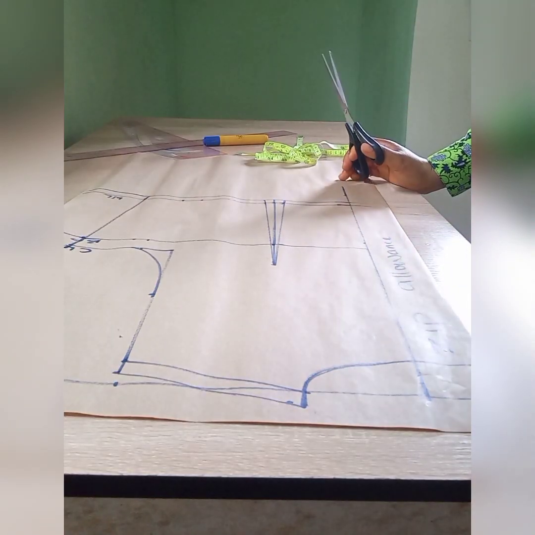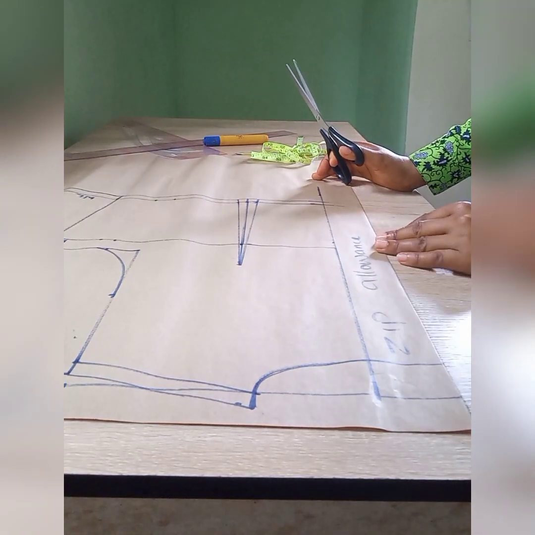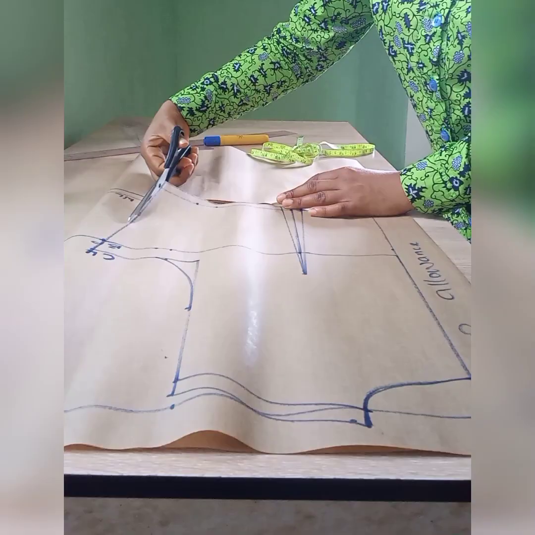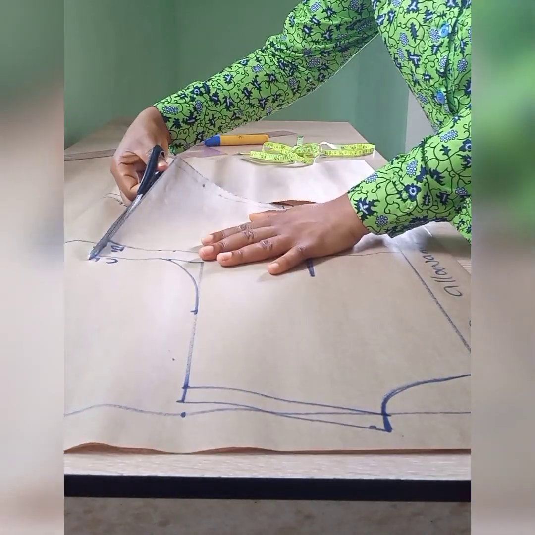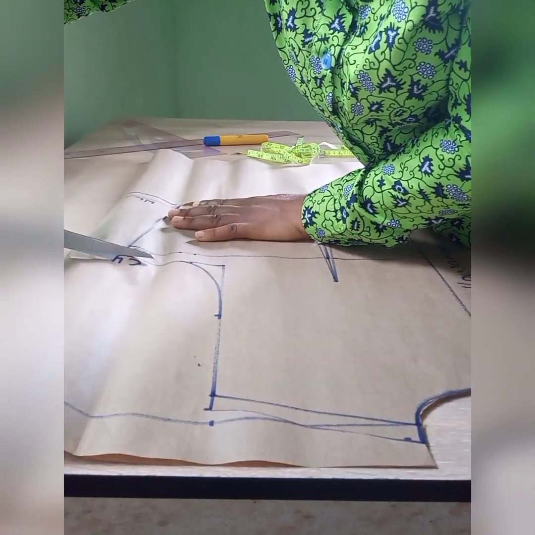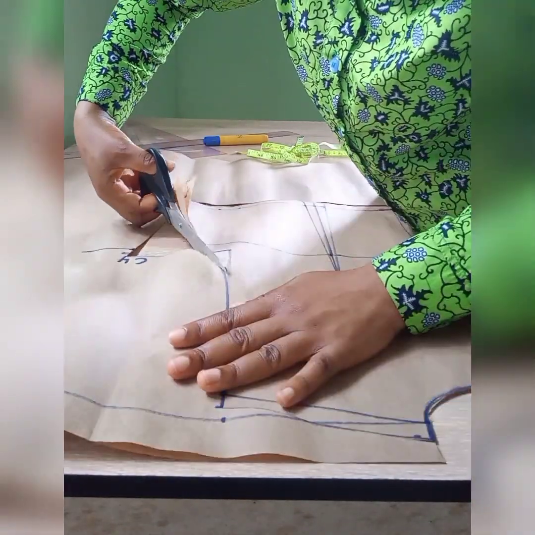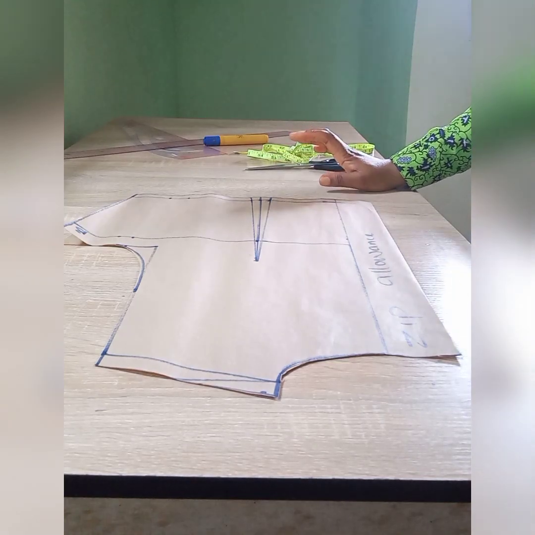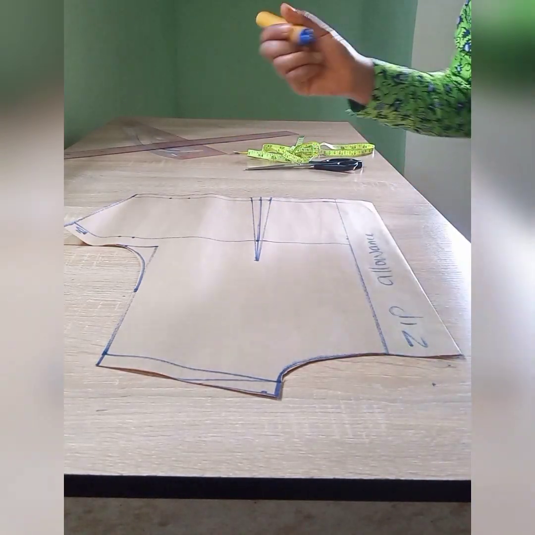Okay, so this is the back bodice when you're adding a zip allowance. Okay, so this is the back bodice.